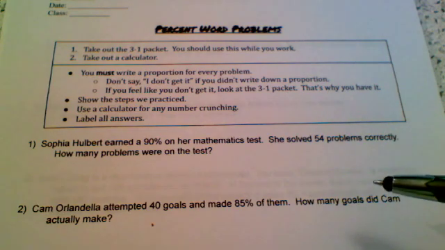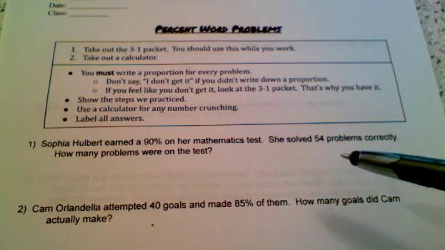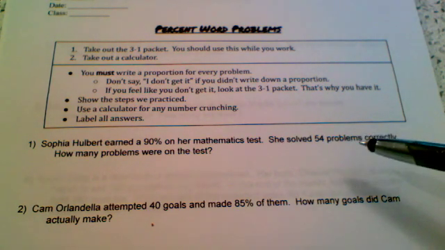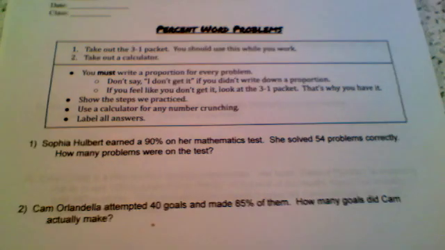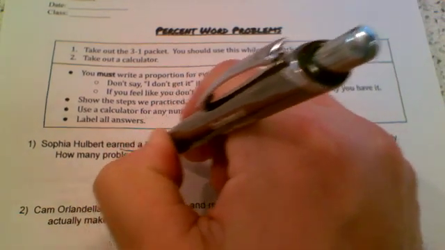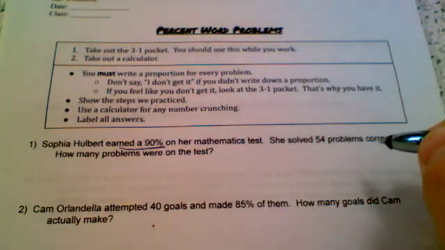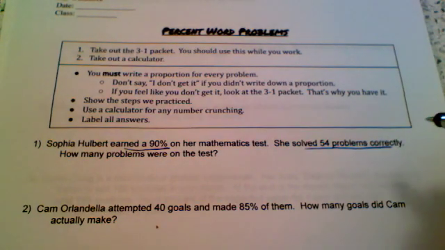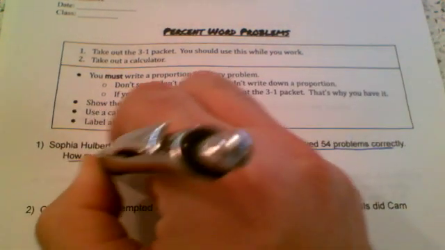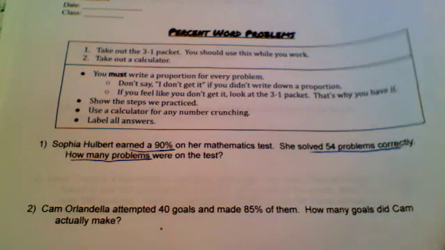Number 1 says that Sophia earned a 90% on her mathematics test. She solved 54 problems correctly. How many problems were on the test? So I'm underlining that she earned 90%. She solved 54 correctly. And we're asked how many problems there were.